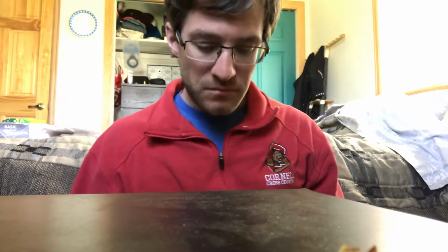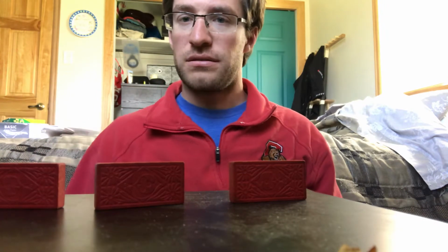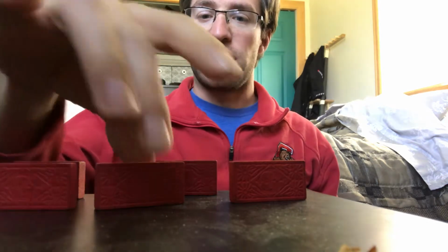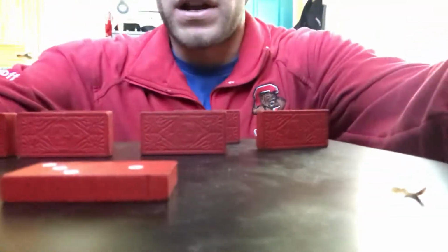Each player would get 6 domino tiles. I'm setting my 6 up here. So theoretically, you're not supposed to look at my 6, and the other person isn't supposed to look at theirs. So you'd put one out in the middle. In case you can't tell, it's a 3 and a 1.